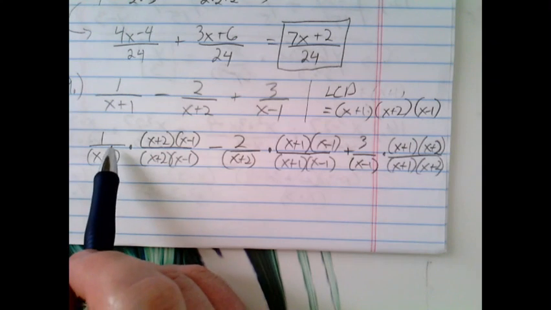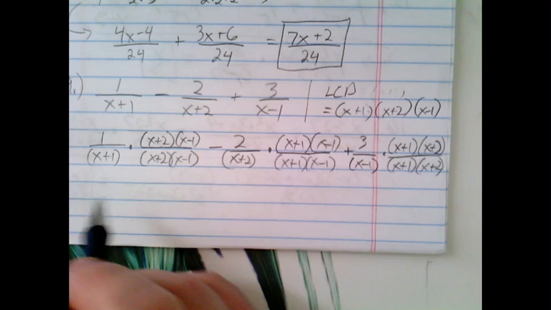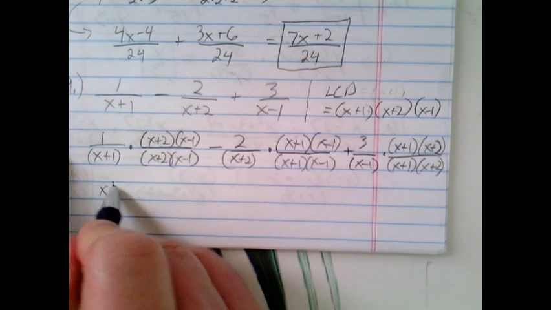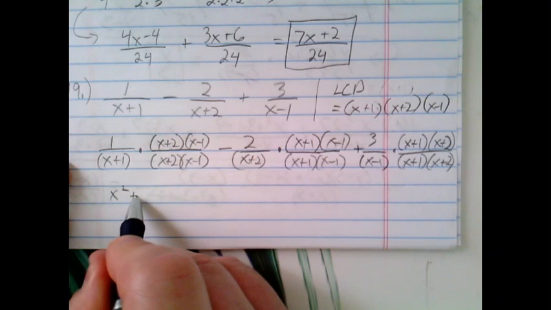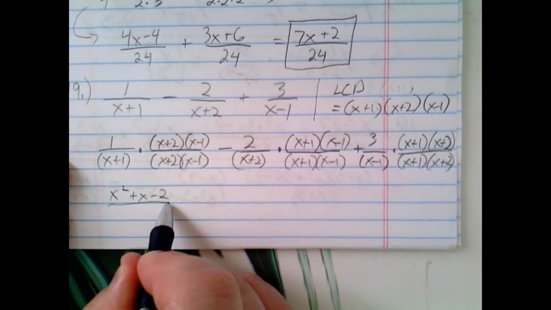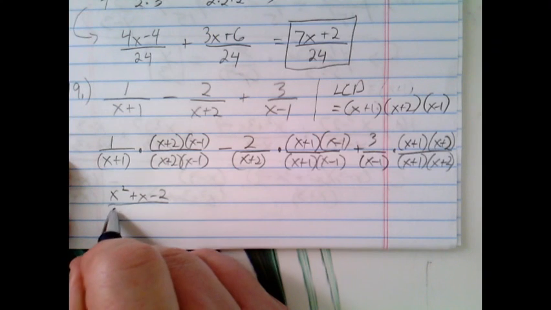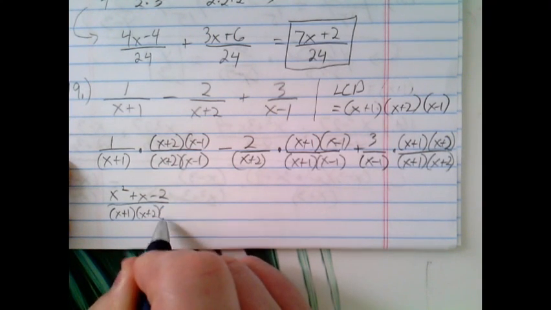So in the first fraction, I need to multiply out the x plus 2 times x minus 1. That'll give me x squared minus x plus 2x becomes a plus x and then a minus 2, over my common denominator of x plus 1, x plus 2, x minus 1.